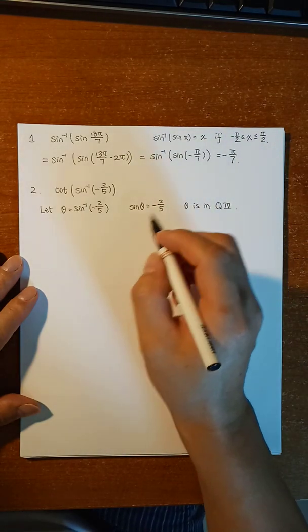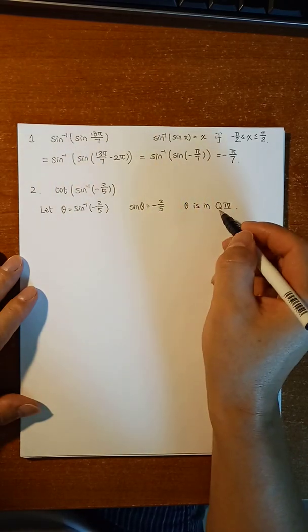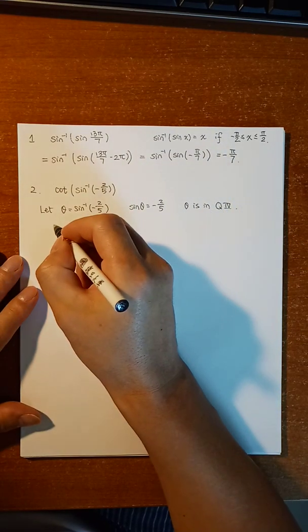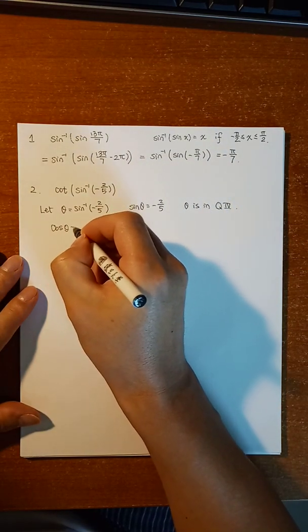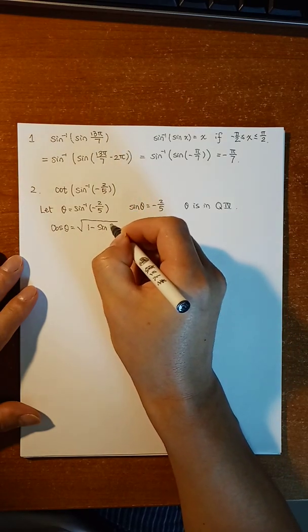All right, and remember it's in quadrant 4. And now in quadrant 4, cosine is what? Cosine is positive, so cosine theta is equal to square root of 1 minus sine theta squared.